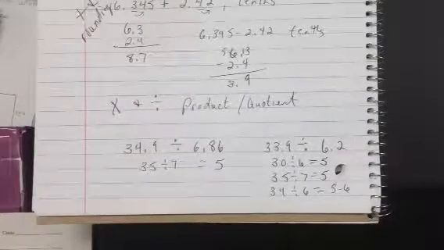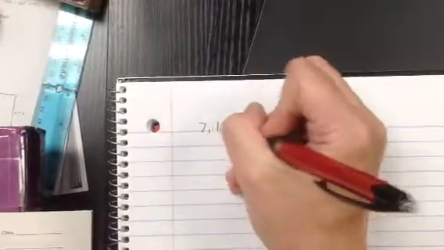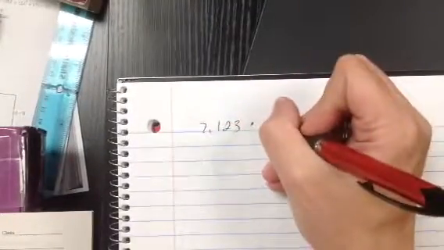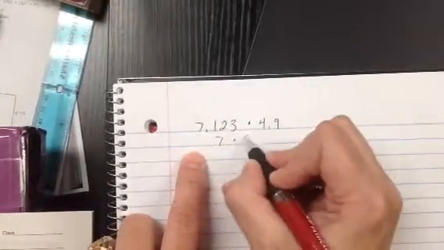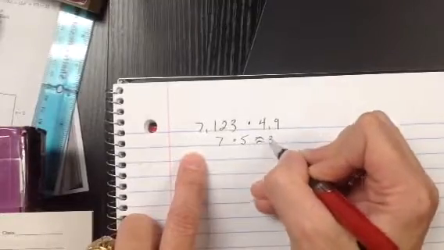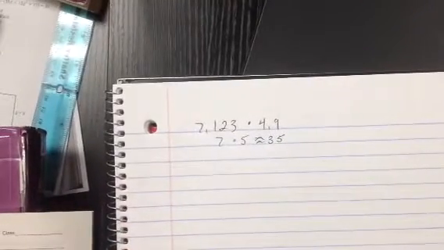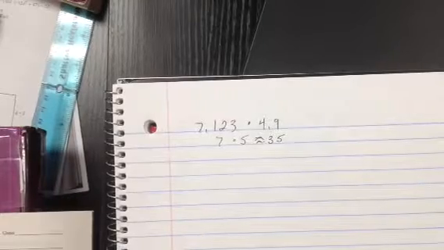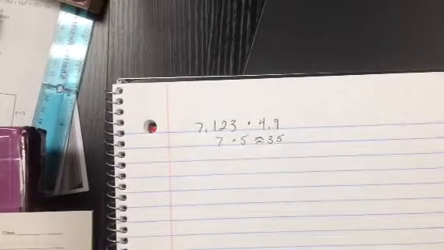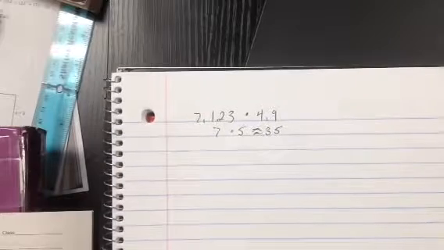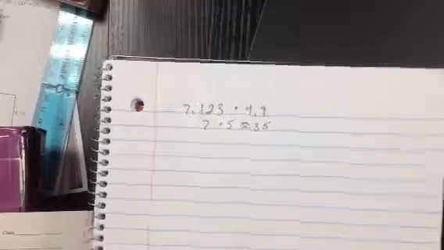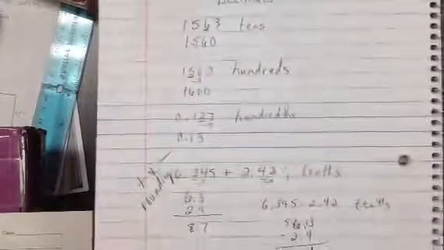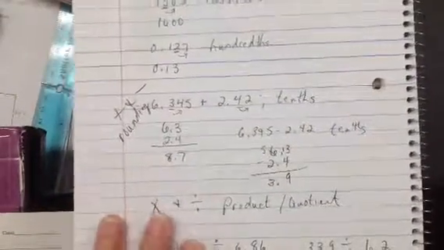Okay? Same thing for multiplication. If I have some number 7.123 times 4.9, this is going to become a 7, and this is going to become a 5, and my answer is about 35. Okay, that concludes 3.2, estimating with addition and subtraction in decimals, multiplication and division with decimals. Keep in mind, nowhere in here did I find an exact answer and then round. I'm using my rounding to help me estimate.